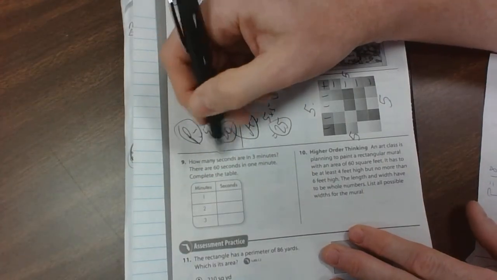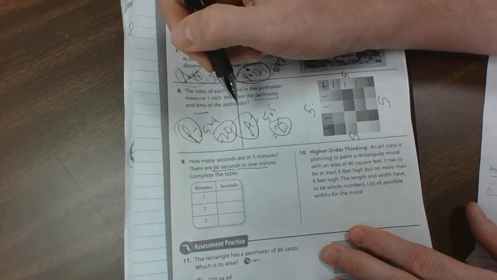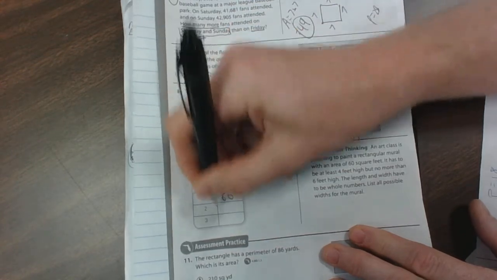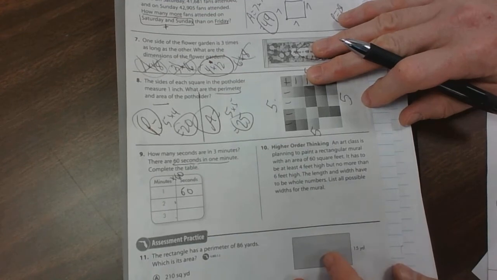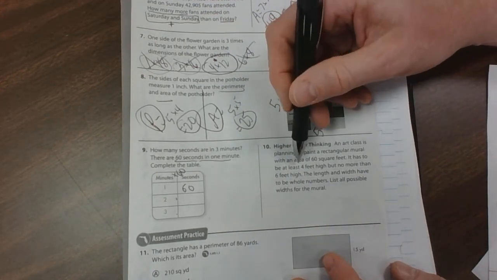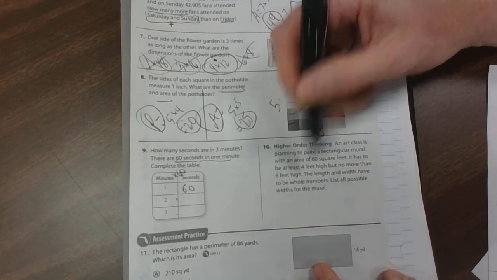How many seconds are in 3 minutes? If there's 60 seconds in a minute, complete it. So 1 minute equals 60 seconds. So times these by 60. Do 2 and 3. Then an art class is painting a rectangular mural with an area of 60 square feet. This has to be at least 4 feet high, but no more than 6 feet high.